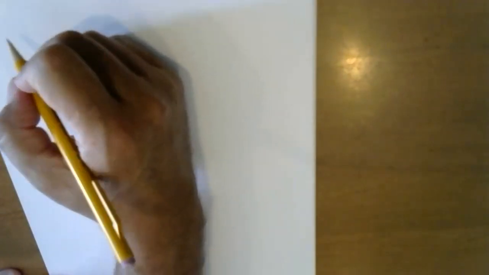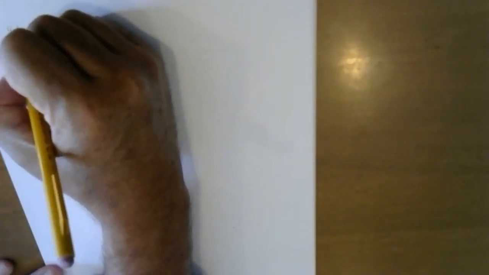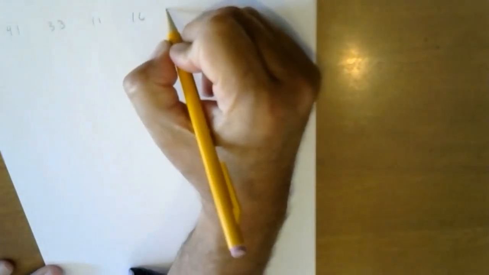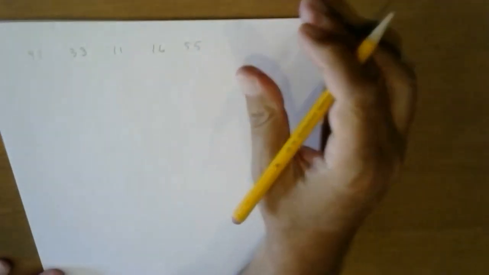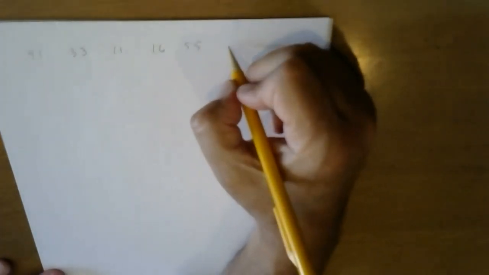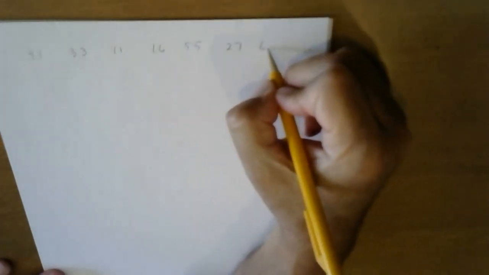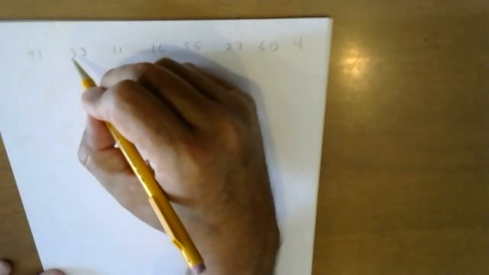I'm going to take a binary tree. I'm going to fill it with numbers. I'm going to go a little bit larger this time. 41, 33, 11, 16, 55, 27, 60, and 4. 1, 2, 3, 4, 5, 6, 7, 8. All right.